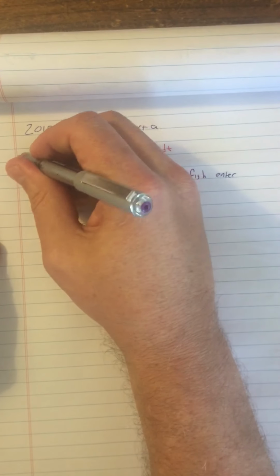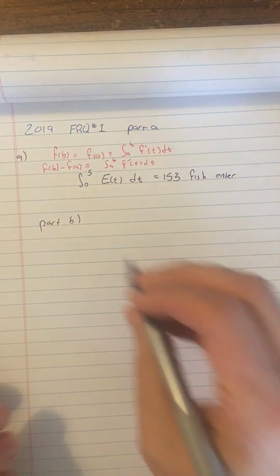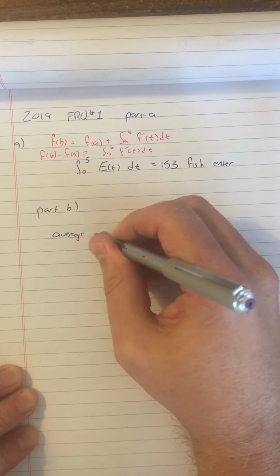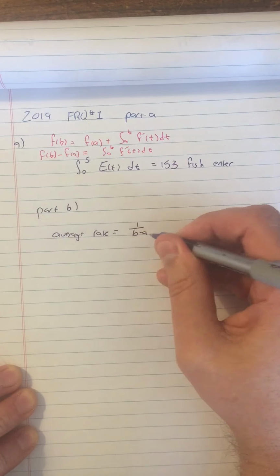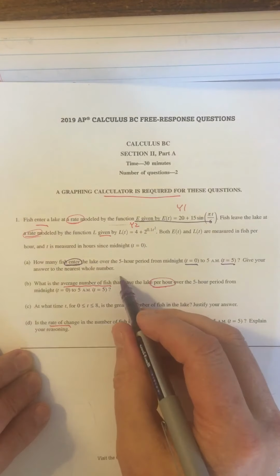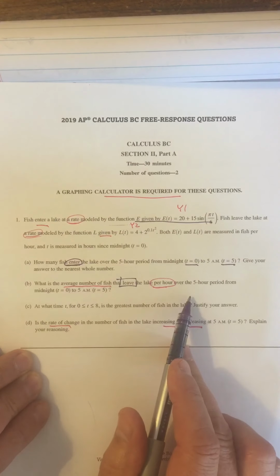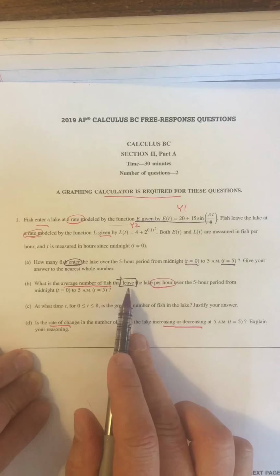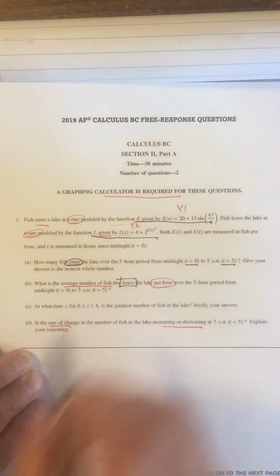So then all we have to do is say, for part B, our average rate is equal to 1 over b minus a. And I noticed that it says, what is the average number of fish that leave? So we have to pay attention to which function we are using, or are we using a combination of them. So it's not asking the average rate of change of the number of fish. It's just asking the average rate of their leaving. So we get to forget about function E and just look at function L this time.